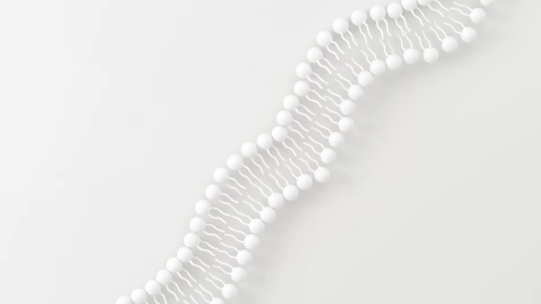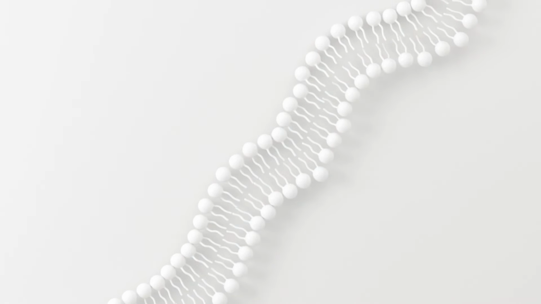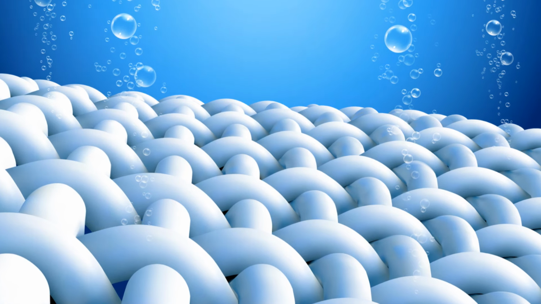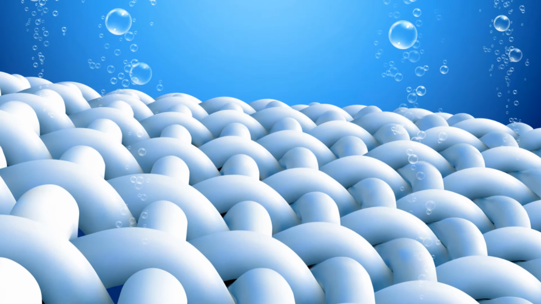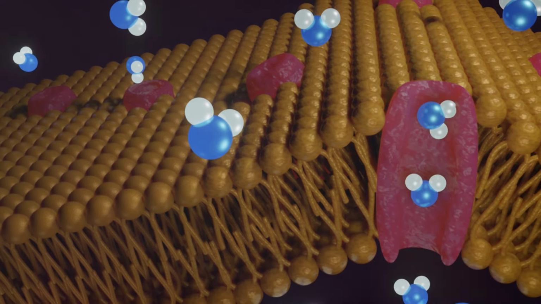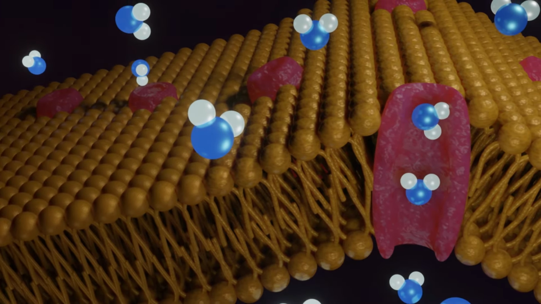What are the roles of hydrophilic heads and hydrophobic tails in the cell membrane? Hydrophilic heads interact with the aqueous environments inside and outside the cell, while hydrophobic tails avoid water, creating a barrier that prevents the free passage of water-soluble substances.